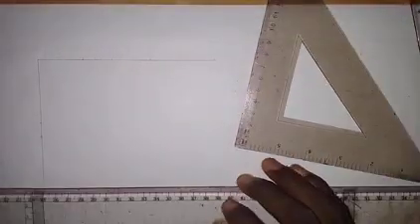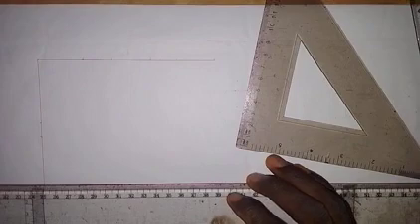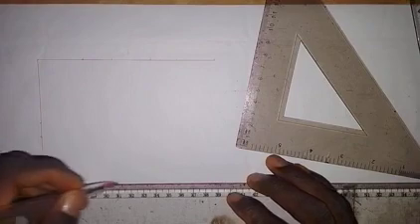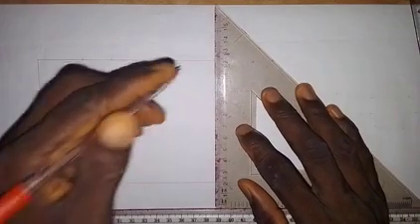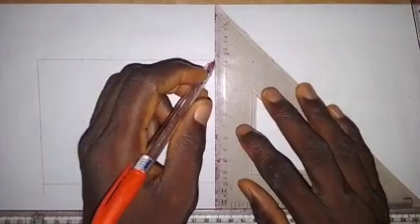So the next thing I'm going to do here is to draw a horizontal line from this point. Here I will draw a horizontal line like this. Then I'm going to take this vertical line. I will draw a vertical line from here down. So this is the vertical line.